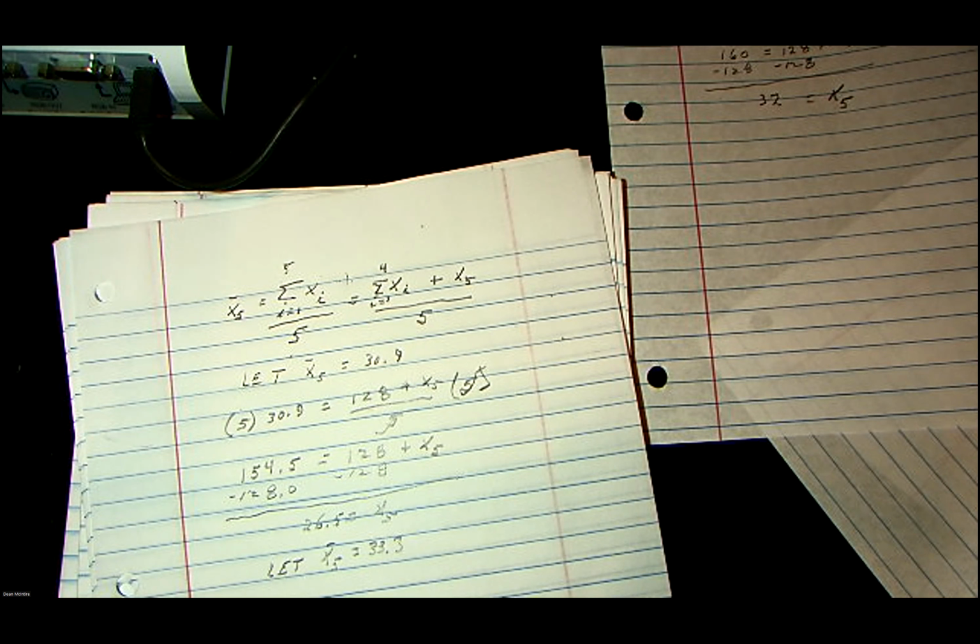We'll take x bar 5 equal to 33.3 and substitute it in here, and substitute in for the summation of I going from 1 to 4 of x sub I, which is 128. The only thing that's different from what you saw is rather than 30.9, you're going to put in 33.3 and solve for x5. So it's very simply done.